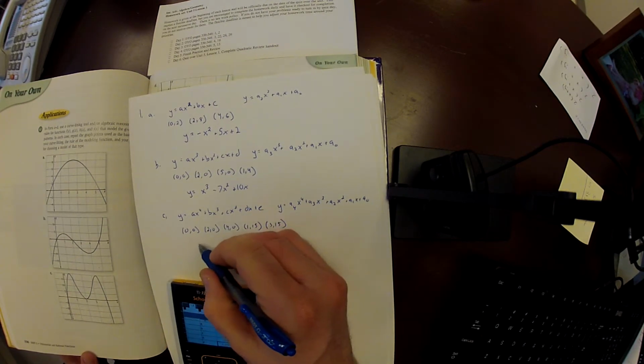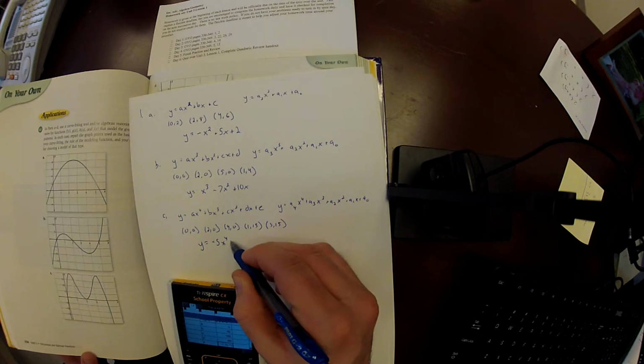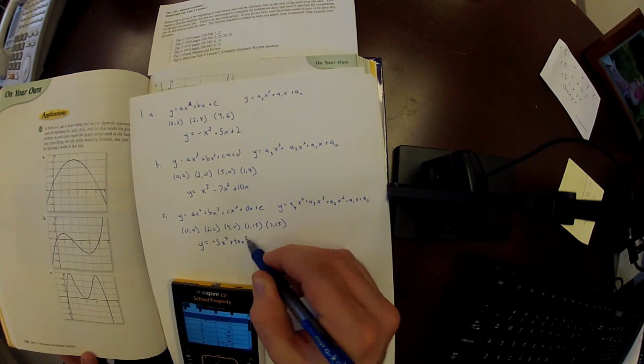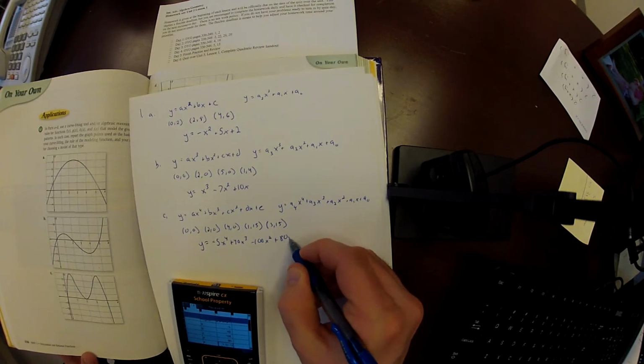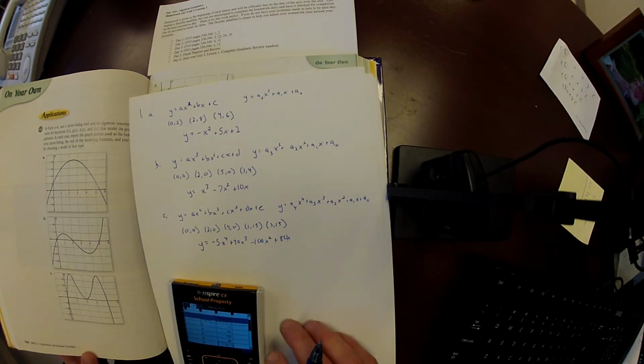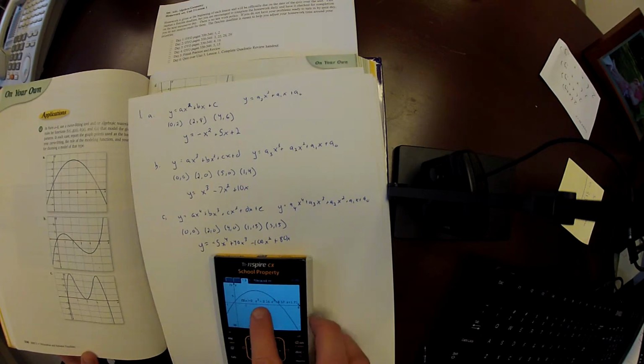Write out my equation. Y equals -5x to the 4th plus 40x to the 3rd minus 100x squared plus 80x, and then plus 0. Of course, I don't need to put that. So there's my equation, and I could again verify that, checking the graph, and this curve is still F2 from last time. So we're going to take F2 out, and we want to look at F1.